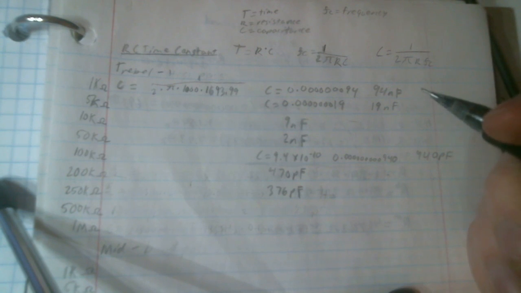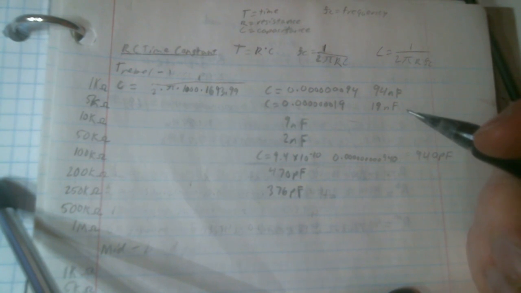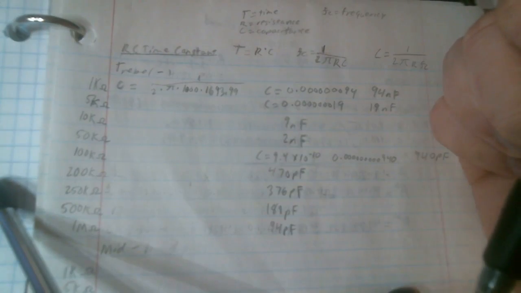I don't know about 376, but 370 might exist. 380 almost surely exists. Then we get to 188 picofarad. And 1 million gets us 94 picofarad. So you could absolutely use a 1 meg for treble.